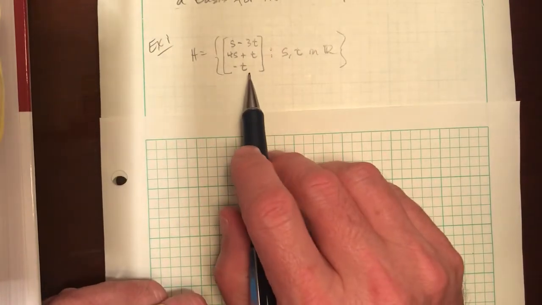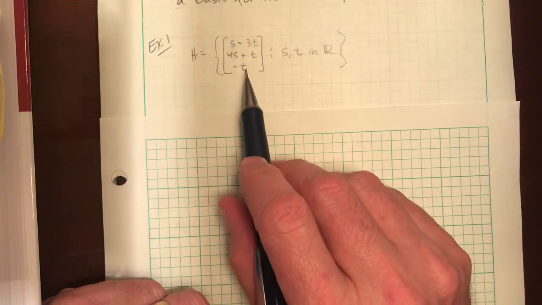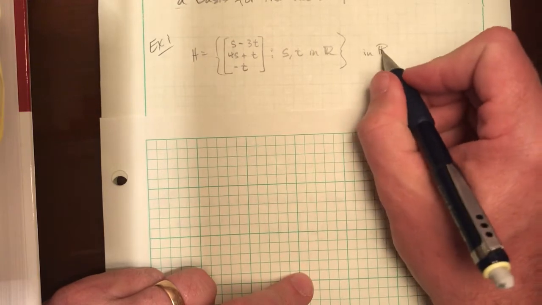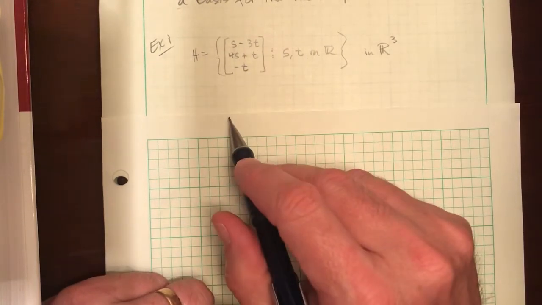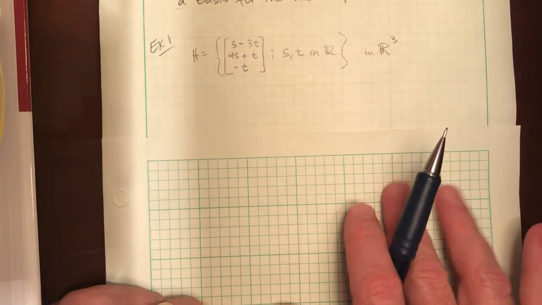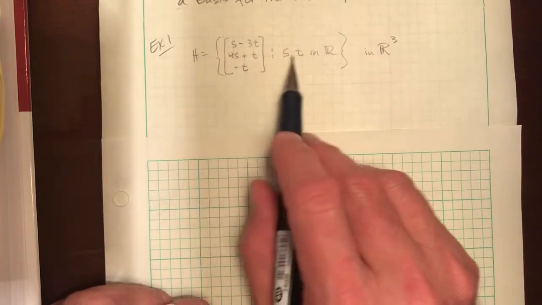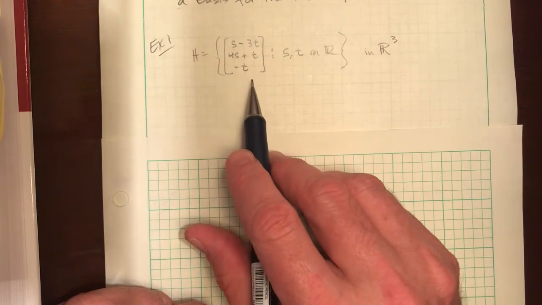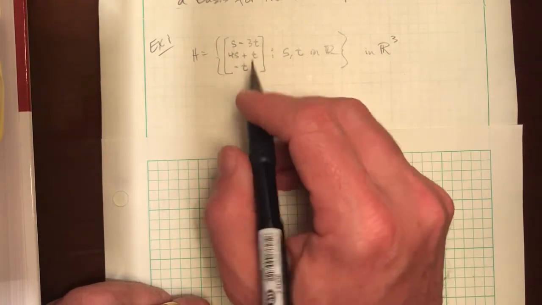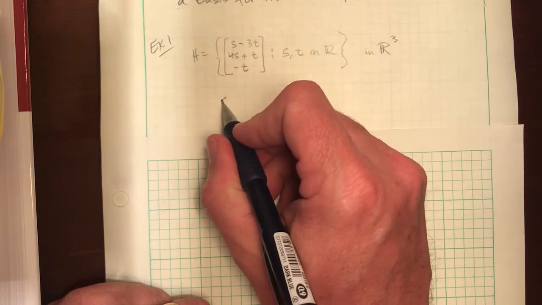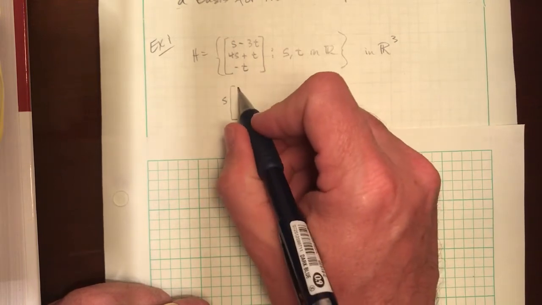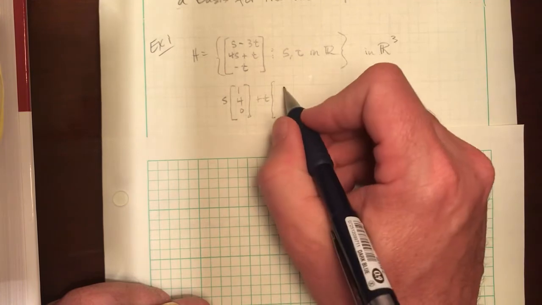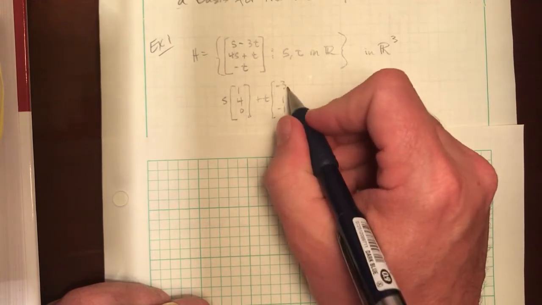So I have a vector space or a subspace. What do we see here? It's a set of vectors in R3. I see 3 entries. So we have this strange structure to it. All we know is there's some scaling of some stuff going on. I know S and T are some real numbers, so let's break this down. What we can also see here is if we were to unpack this, again, it looks like S is scaling 1, 4, 0, and T is scaling -3, 1, -1.